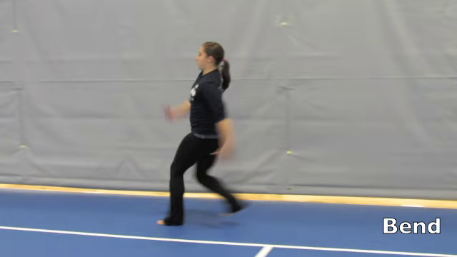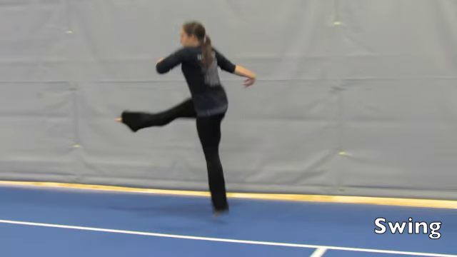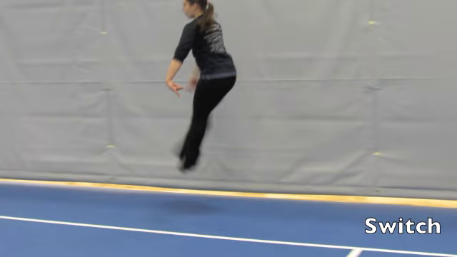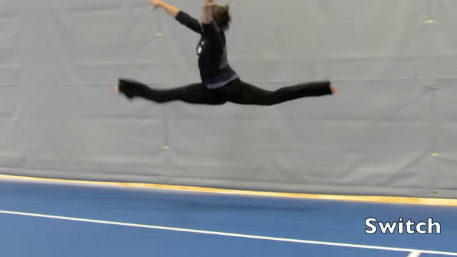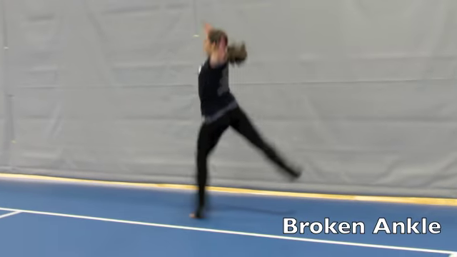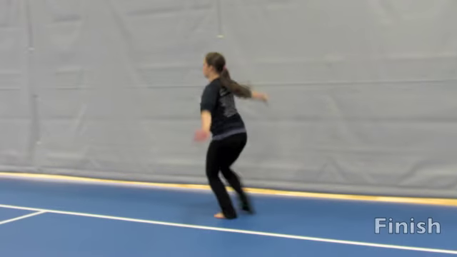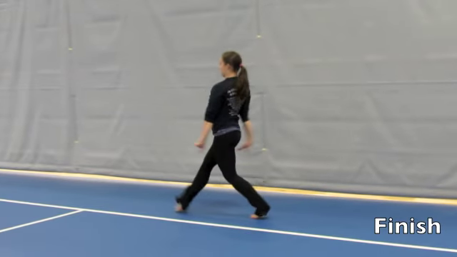Notice how Jessie bends her supporting leg in order to prepare to jump. The swing is used to gain upward momentum and prepare for the switch. Note how her leg is parallel with the floor. Notice how her legs cross paths beneath her body. Here, Jessie completes the switch, creating a full split in the air. Notice how Jessie lands on her dominant foot before swinging the non-dominant foot through without having it touch the floor.